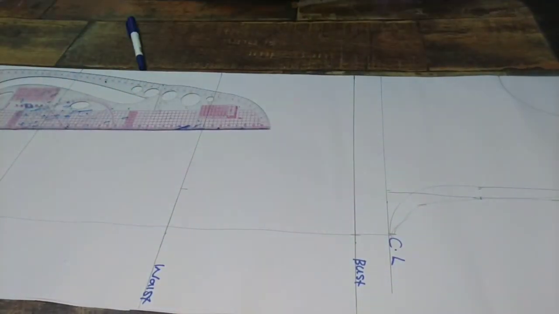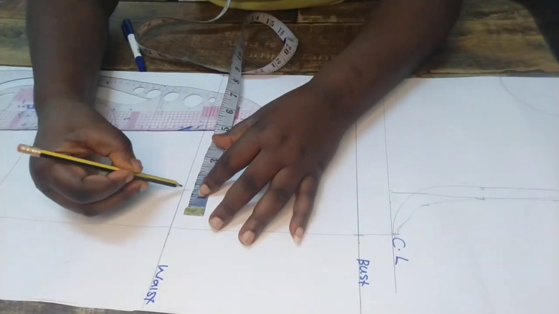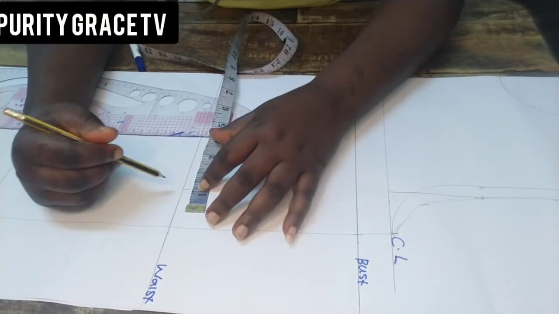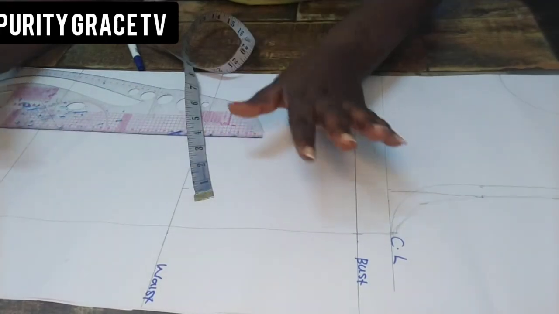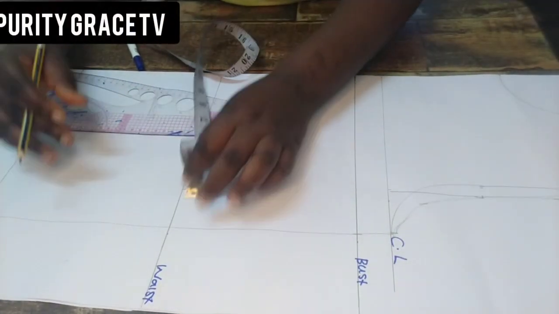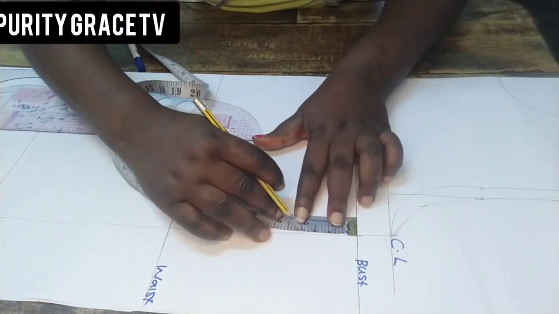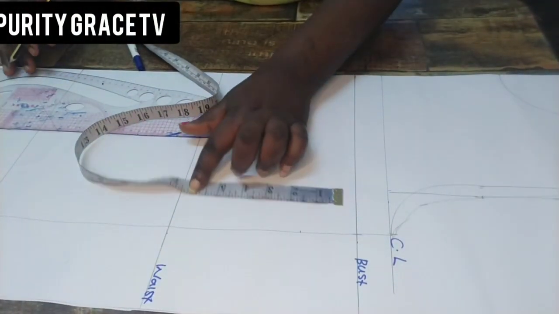So I'm going to measure what I have here. The distance from this place to this place is 2 inches. But if you want to share these 2 inches among bust, waistline, hip, you can share it. But I'm not going to share it, though. I'm going to come down by the 2 inches. So this side is manipulated.